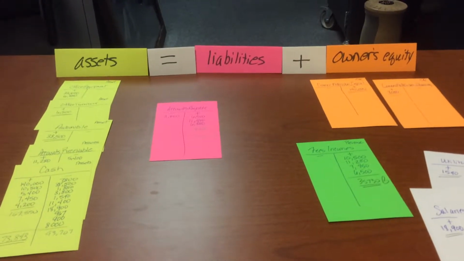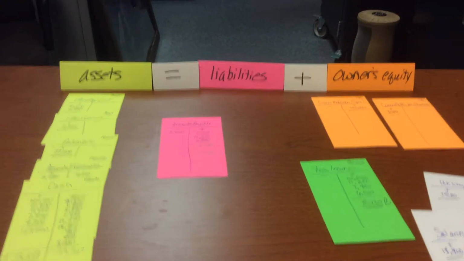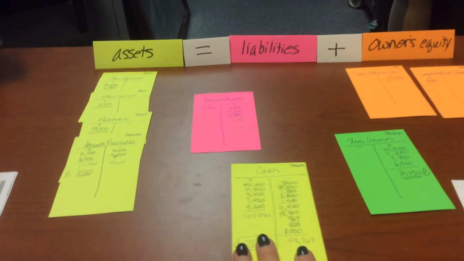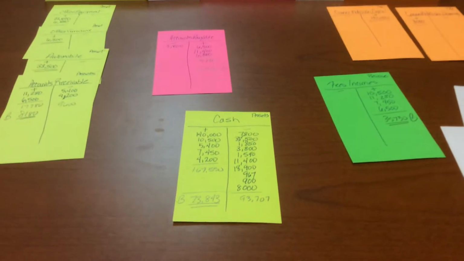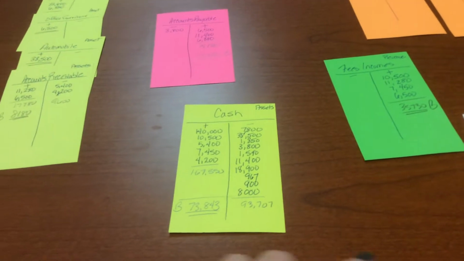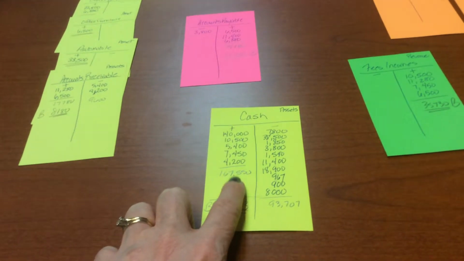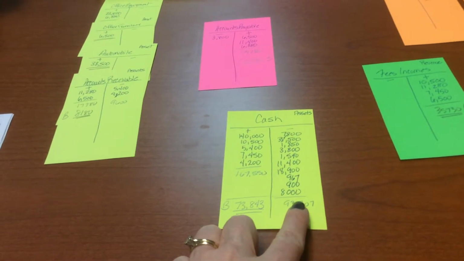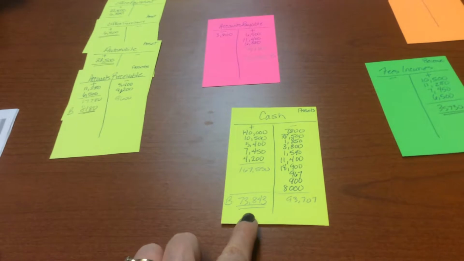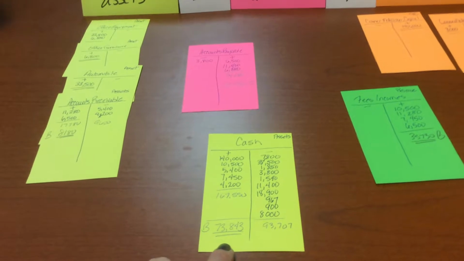The next step in problem 3.4b is to get a total on each one of our T accounts. To do that, you simply subtract the minus side of your T account from the plus side of your T account. And here's an example of the cash T account. So you can see, doing the adding, I had a little footer, a little footnote kind of, but the book calls it a footer, where I've totaled up each column, and then I subtract the decrease side from the increase side to get my total. So my cash balance for the end of this month is $73,843.